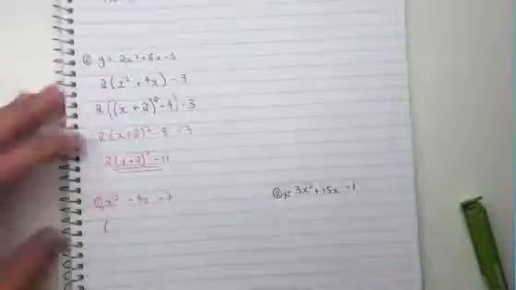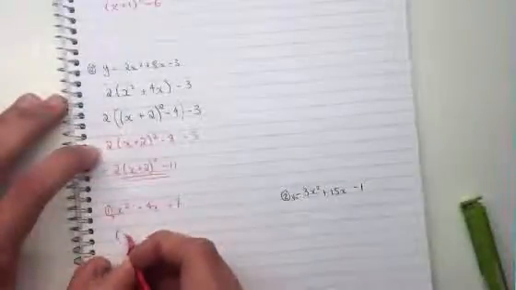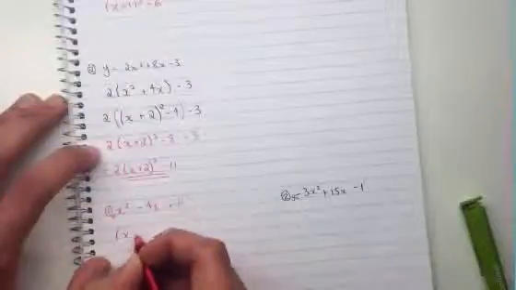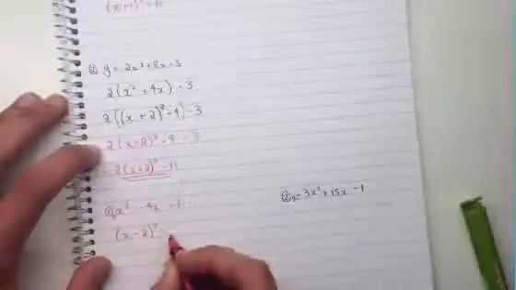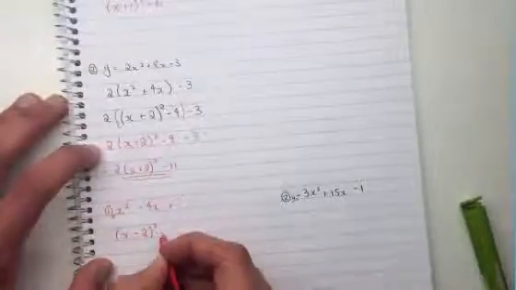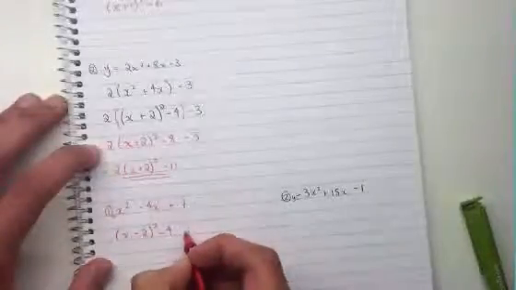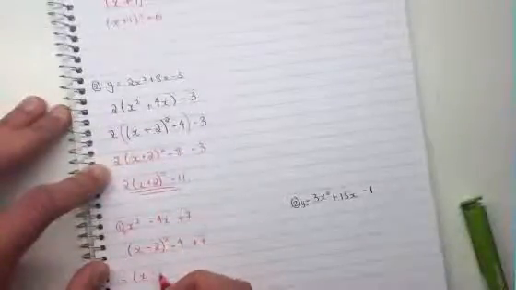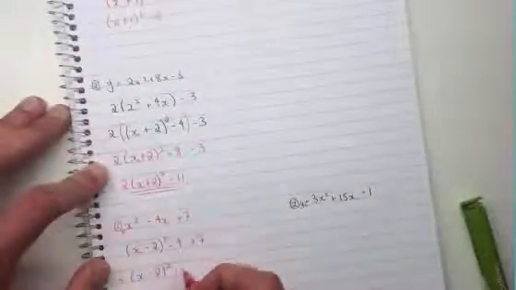So guys, now I'm going to go through the answers. For the first one, we make a bracket, put x in there, then half the 4, so we get minus 2, put the squared sign on top, and then we do minus 2 squared, which is 4, and bring down the plus 7. All we have to do now is simplify, so x minus 2 squared minus 4 plus 7, which equals plus 3. And that is your final answer.